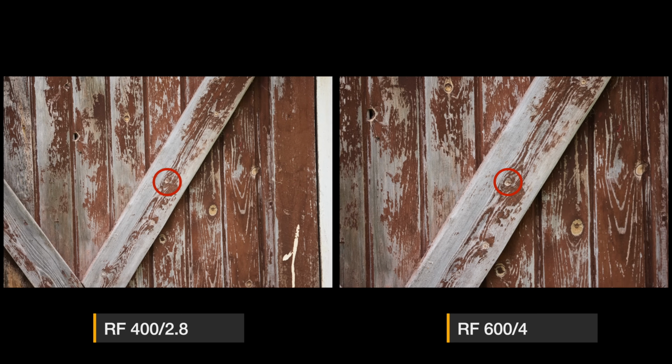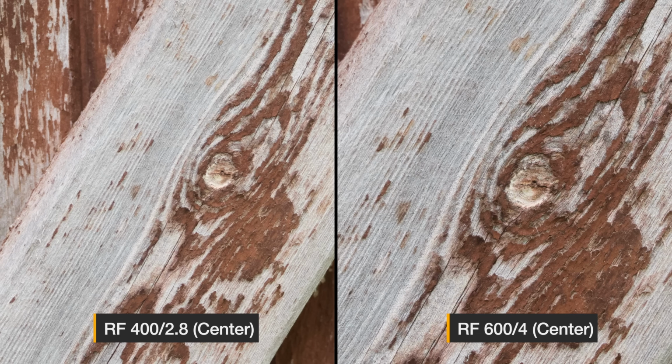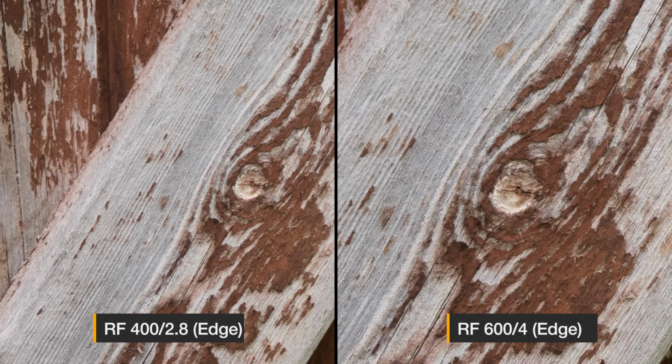And I took a test picture always in the middle of the image and at the edge of the image, and all the pictures are taken with the maximum aperture. So if we have a first look here, both lenses without extender, we obviously see that the 600mm f4 has a much tighter framing than the 400 f2.8. This is clear. If we zoom in, we also see that both of them are very sharp in the center and also in the edge of the frame. Honestly, this was also to be expected with lenses of this price point.